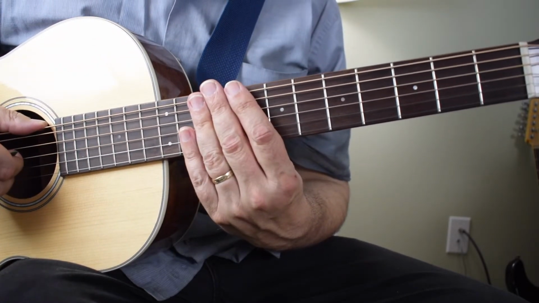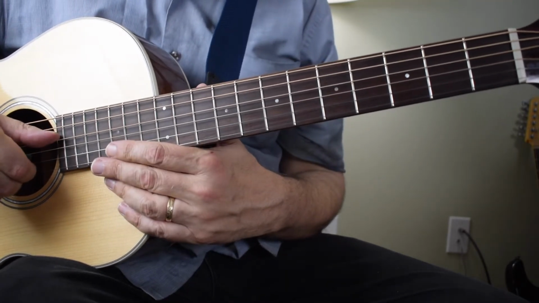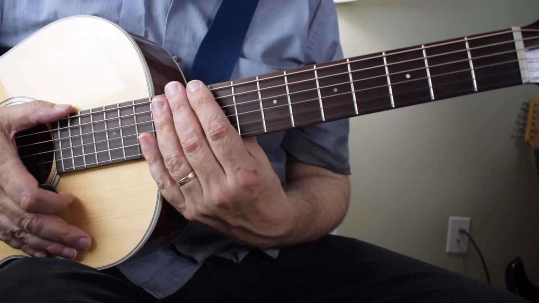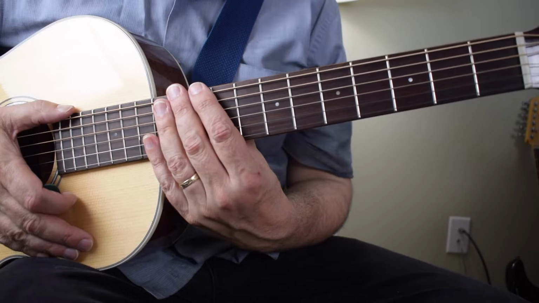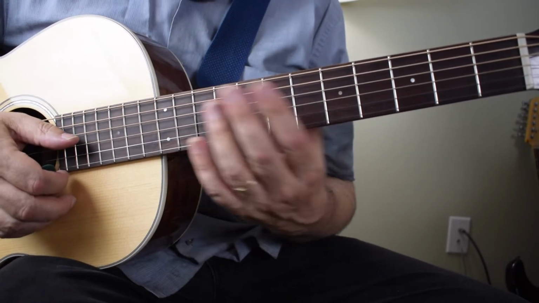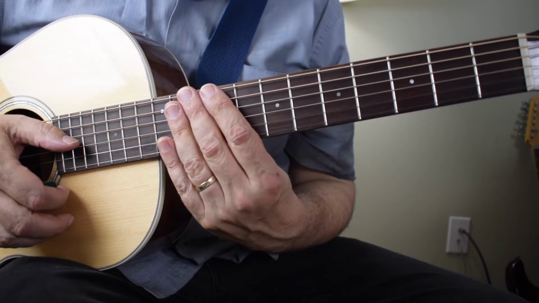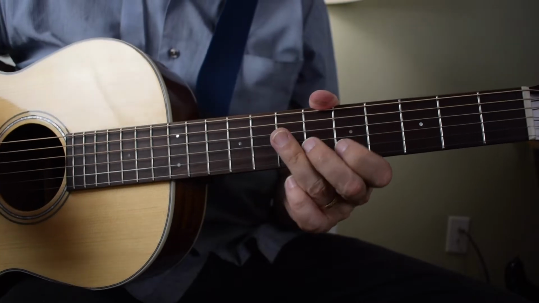Spend some time working this out on your own. You can find diagrams. You could draw the diagrams out yourself. I actually think it's a really good experience to try and find these things on the neck yourself. Your ear is going to tell you when you're on the right track. If you play the wrong thing, you're going to know, because you've heard these sounds your entire life. Major triads, minor triads are very, very familiar to us. So spend some time with these third shapes.